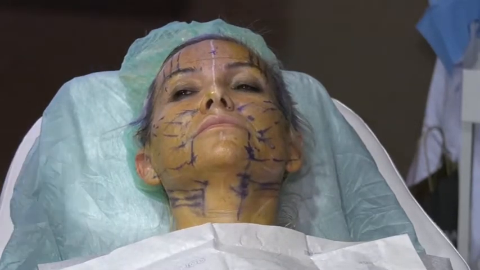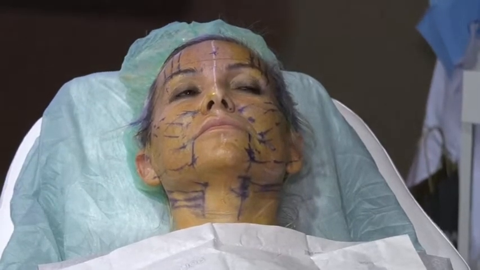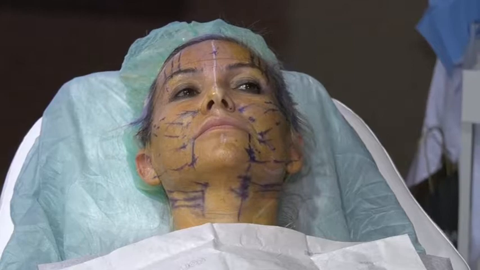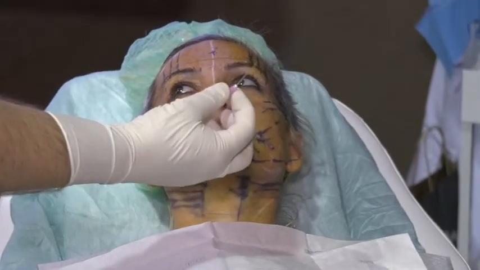The first thing we are using is the L-shaped cannula. So we have to do the entry point. I use the 18G to enter the entry point.